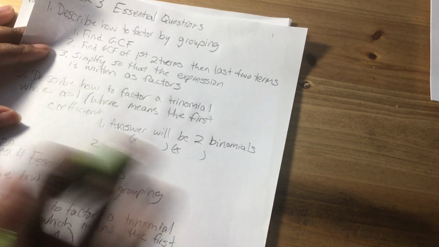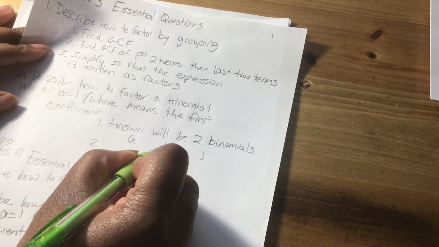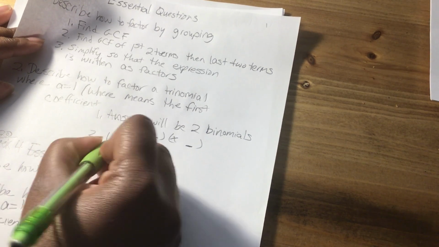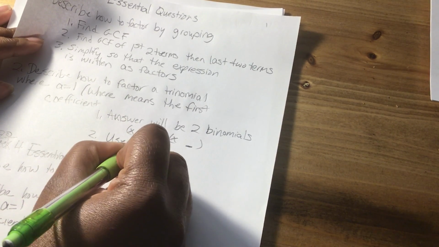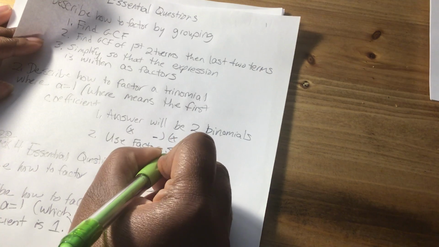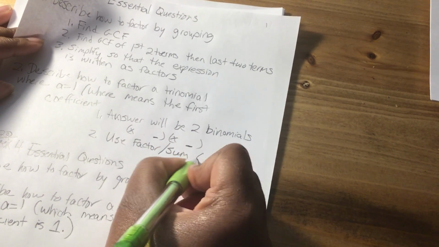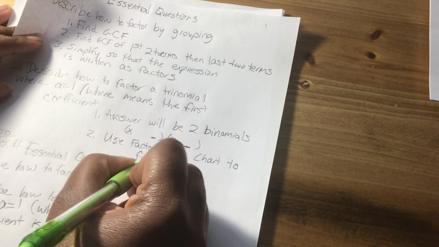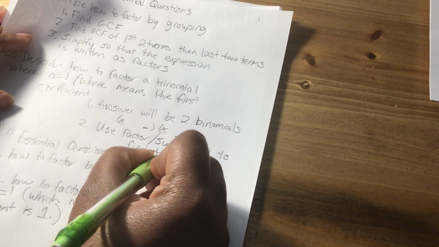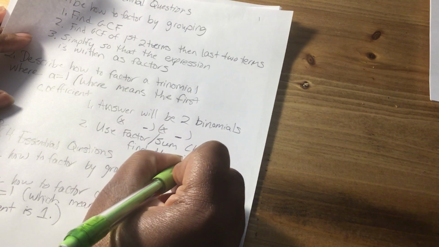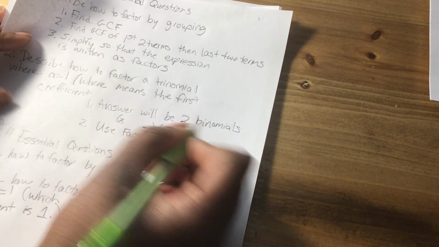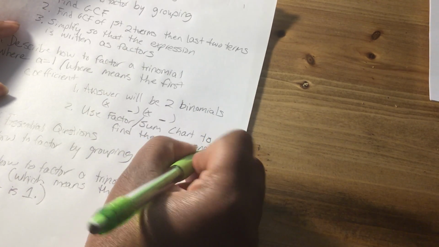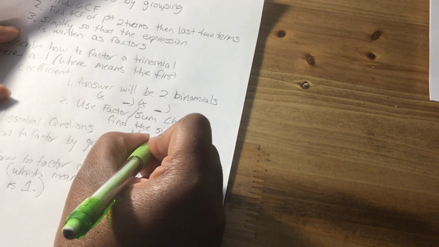After which you're gonna use the factor sum chart to find these 2 numbers here, okay? Find the signs, whether it's positive or negative in each one, and the other number. These numbers here.